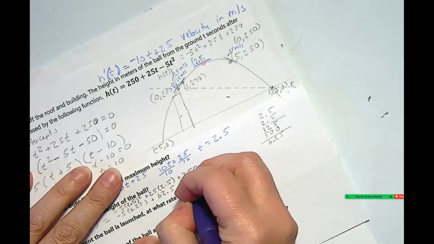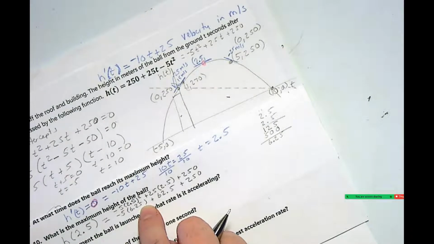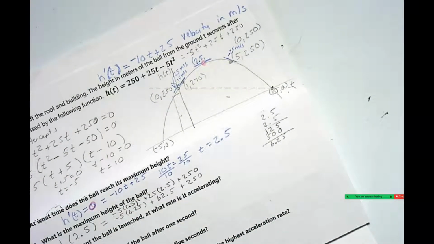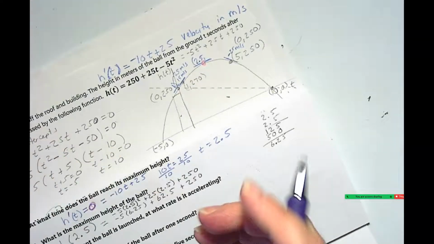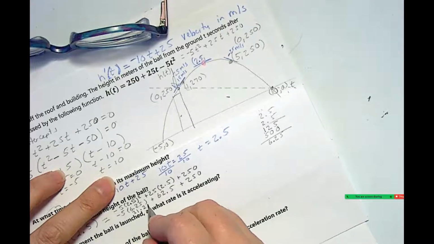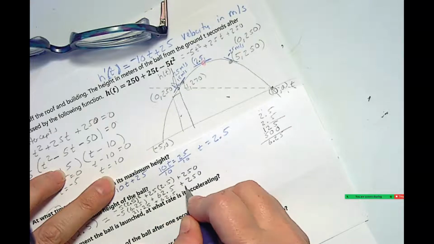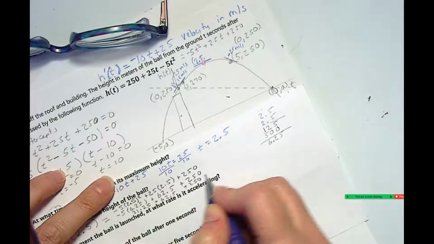62.5 plus 250. But then we need that 5 times 6.25. 31.25. 31.25 plus 62.5 plus 250.